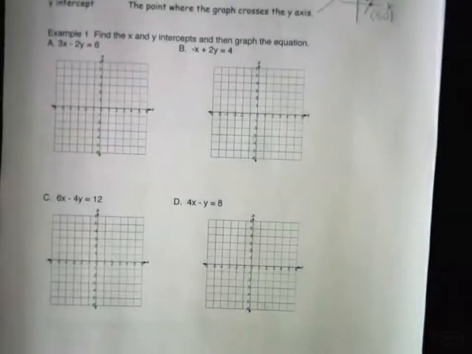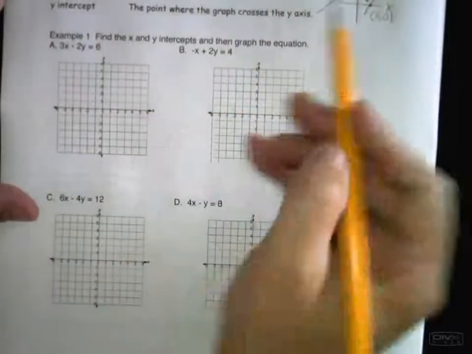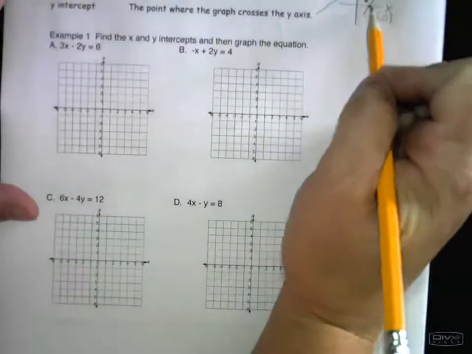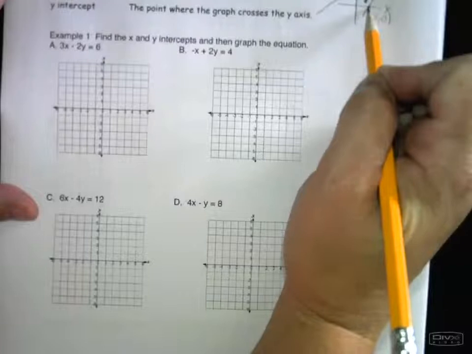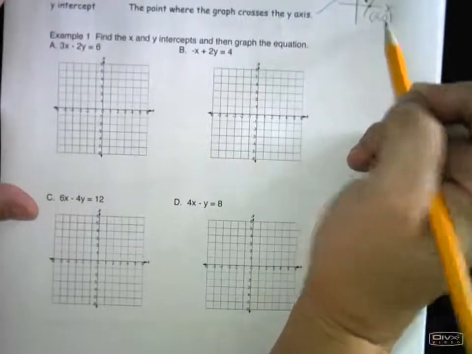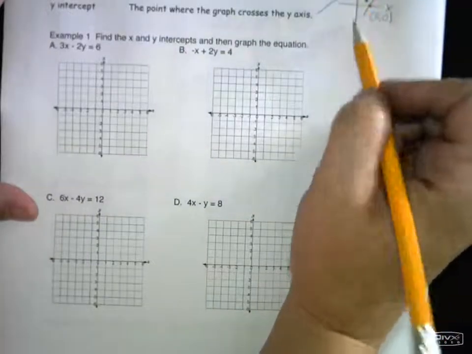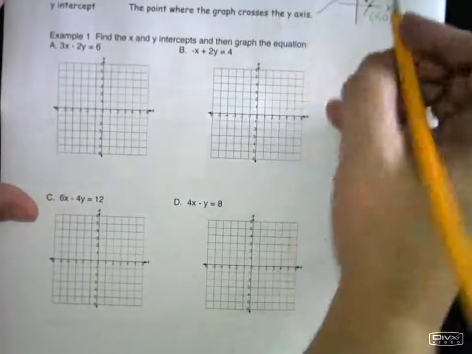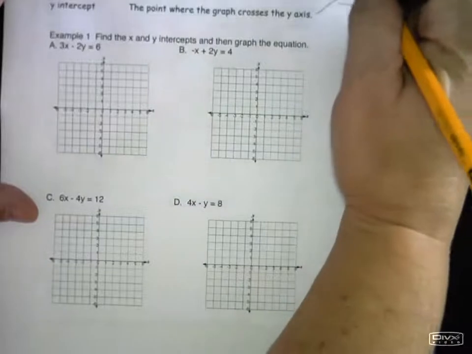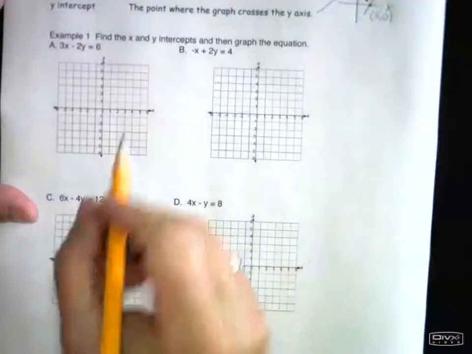Looking at our x-intercept. The x-intercept is where the graph crosses the x-axis. This is our x-axis, so that would be our x-intercept, and this might be a number something like (5, 0). The y-intercept is the point where the graph crosses the y-axis, and this might be something like (0, 10).